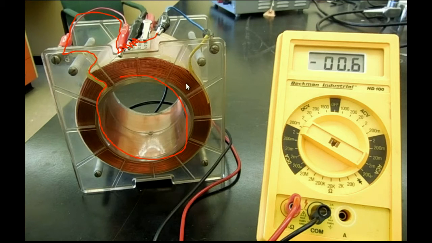And so if current runs counterclockwise this time in the coil, it's going to come out here and it's going to go through the resistor this way. And you can see the leads from this voltmeter now. I've connected a voltmeter across the resistor so that, again, if current flows this way through the resistor, which means it's going counterclockwise in the coil, that is what will show up as a positive voltage here.